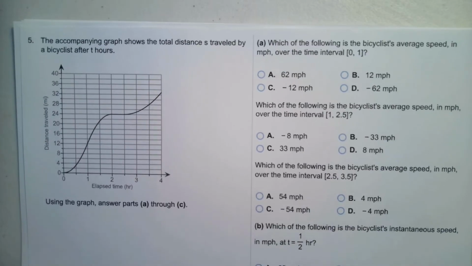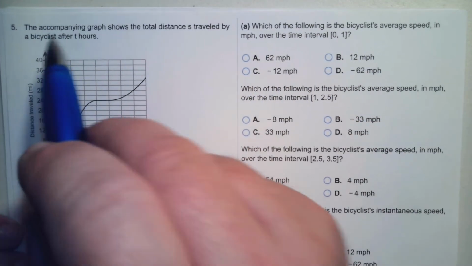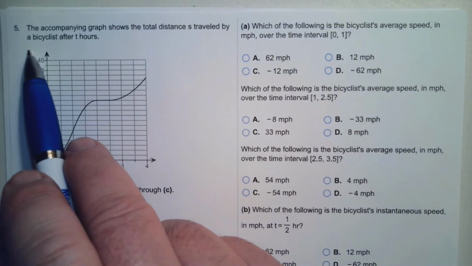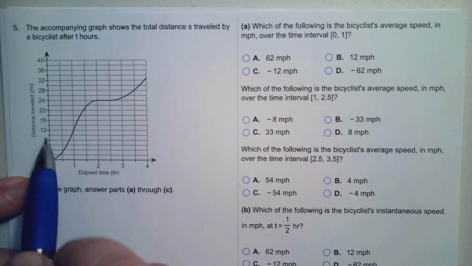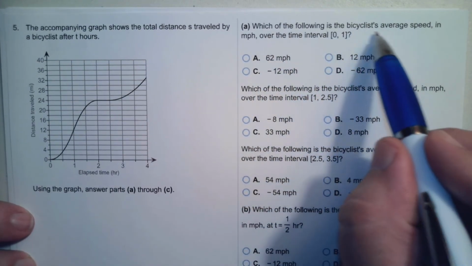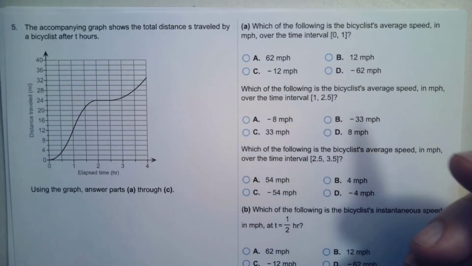All right, so we're at 2.1, question 5. Ooh, my, it's got a lot of steps. All right, let's look at these. The accompanying graph shows the total distance S traveled by bicycle after T hours. Time is always the x-axis. The distance is the y-axis. Which of the following is the bicyclist's average speed in miles per hour over the time interval 0, 1?